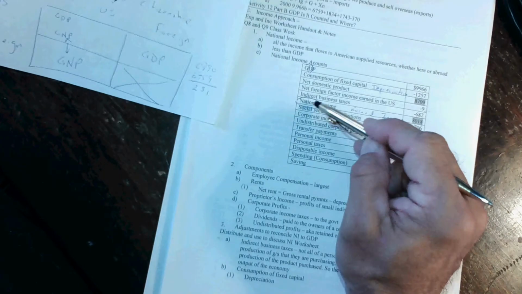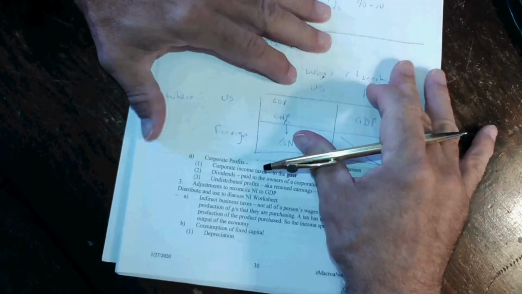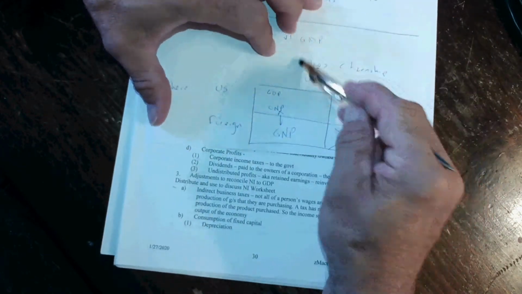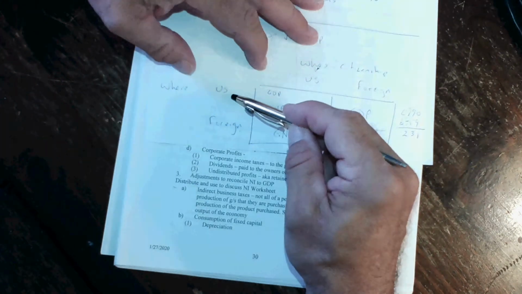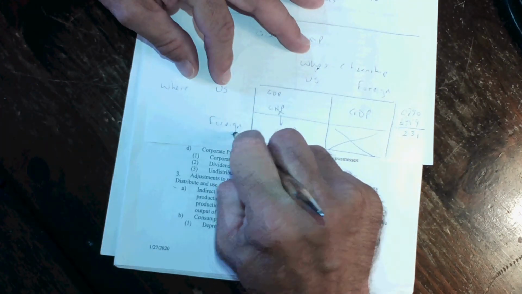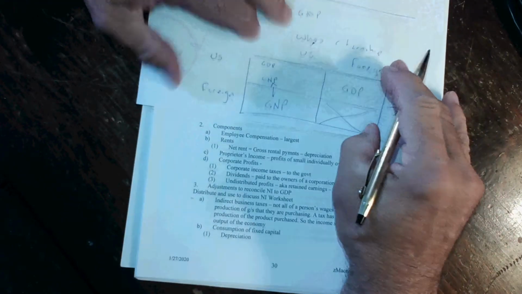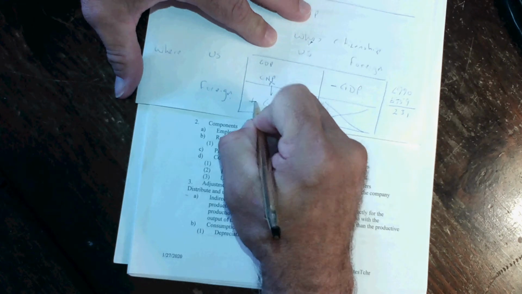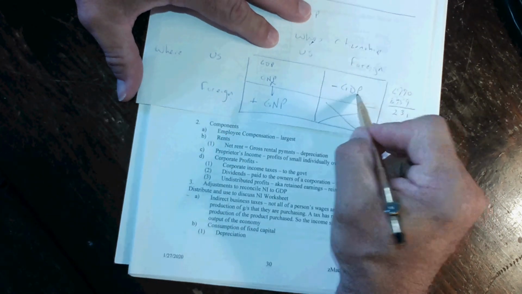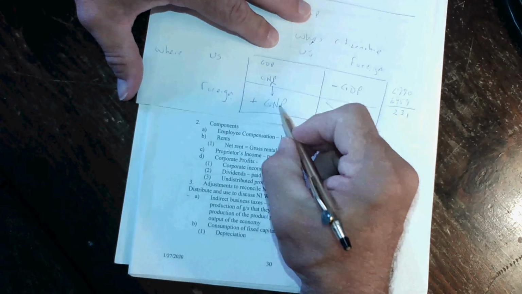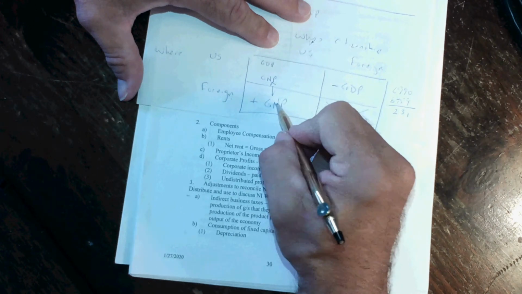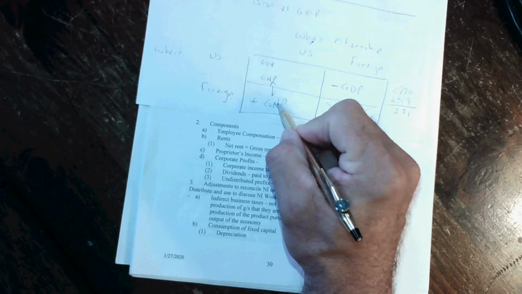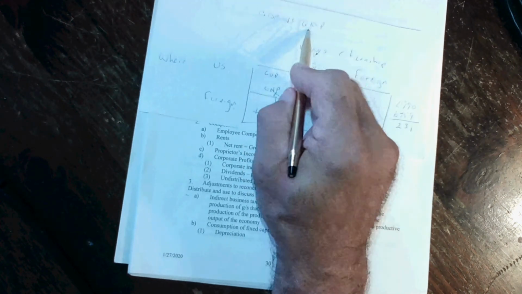But here we want a national number. A national number are Americans anywhere in the world, whether in the United States or a foreign country. So to get this national number, we're going to have to subtract these people out and add these people in. We no longer want Honda in Ohio, and we instead want to include, for example, General Motors in China, and that will convert our domestic number into a national number.